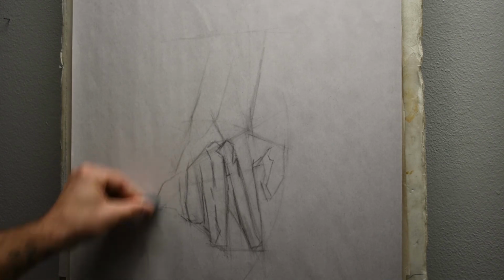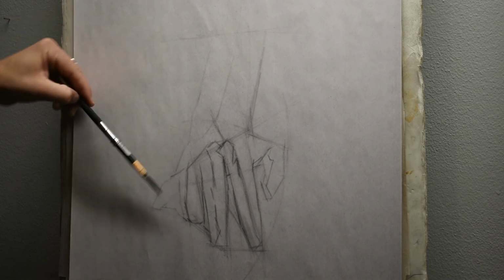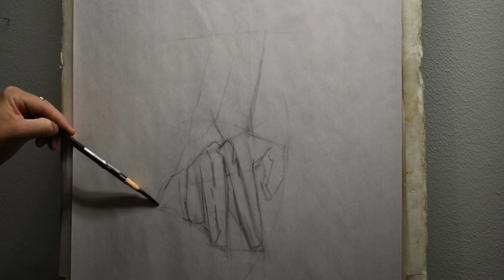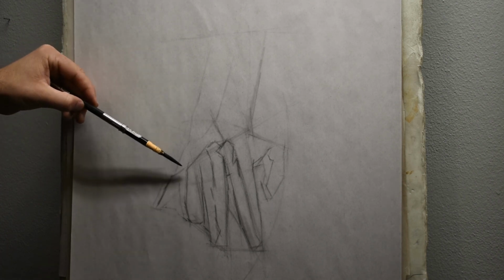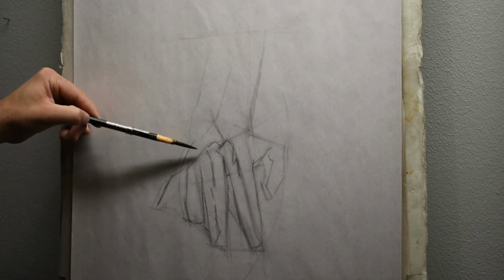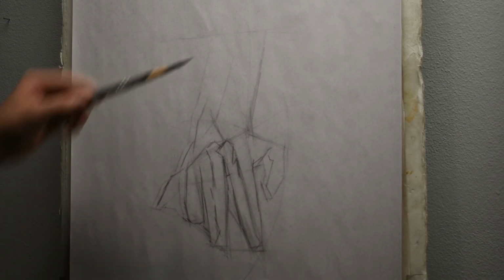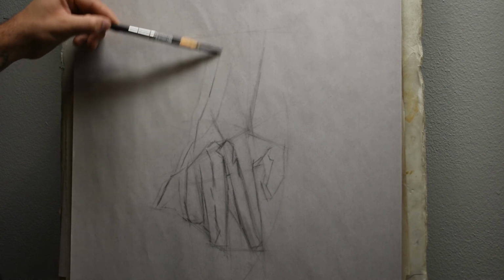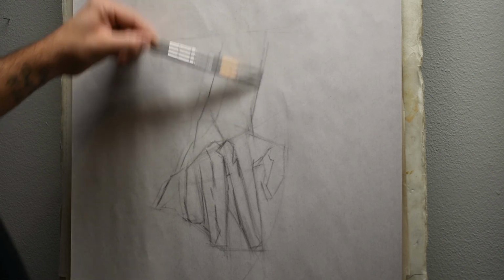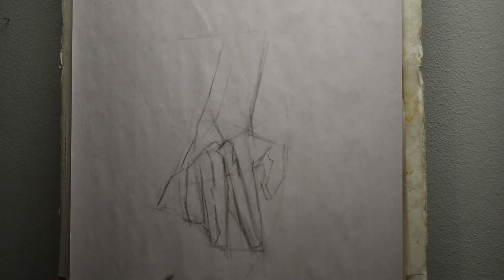Let's bring this stuff in a little bit. So already all those proportions are starting to fit a little bit better. Just the width of the wrist feels a lot nicer.